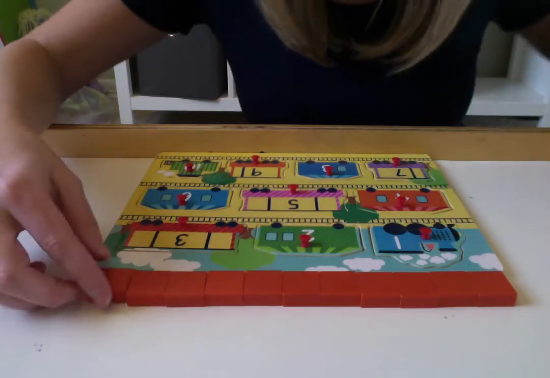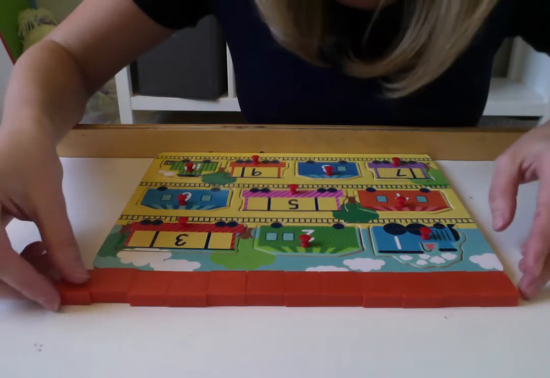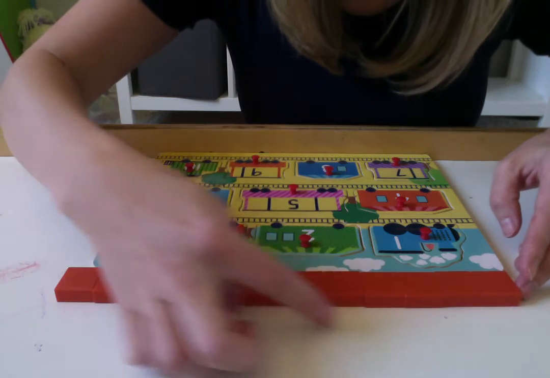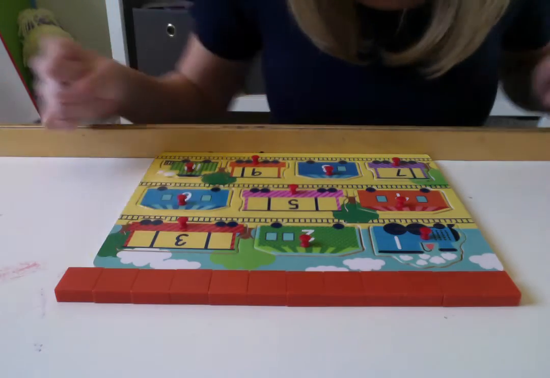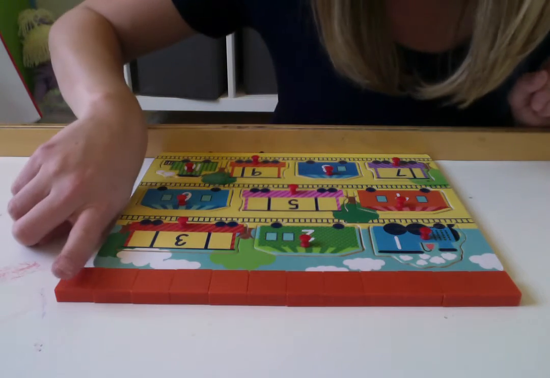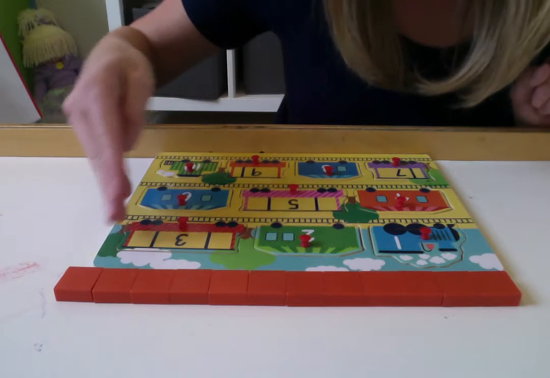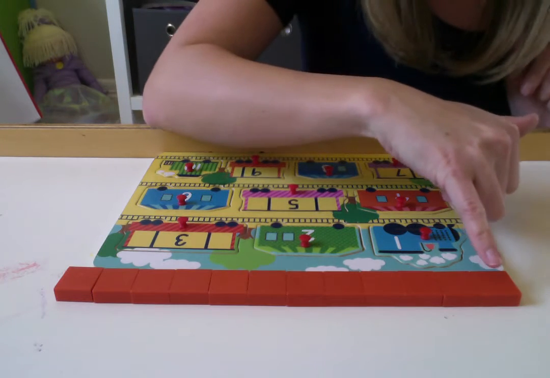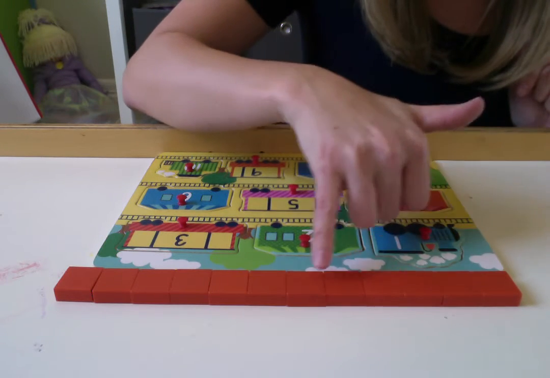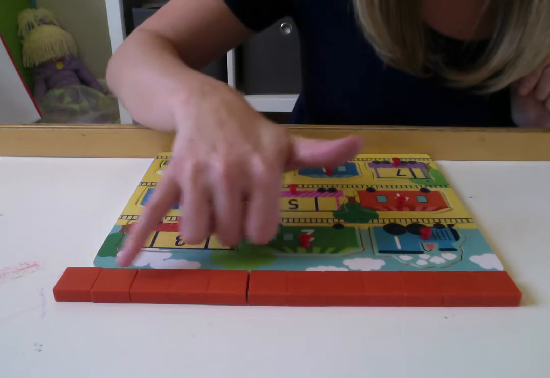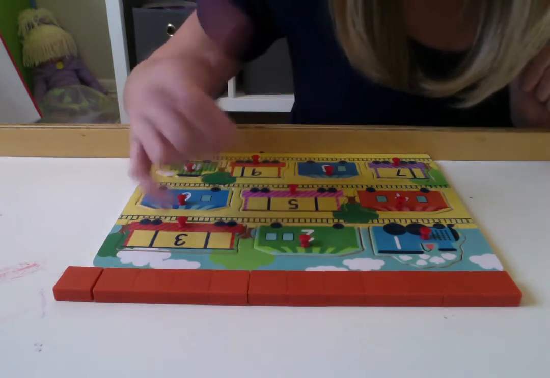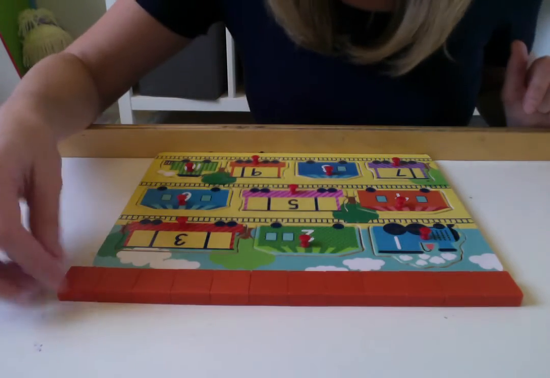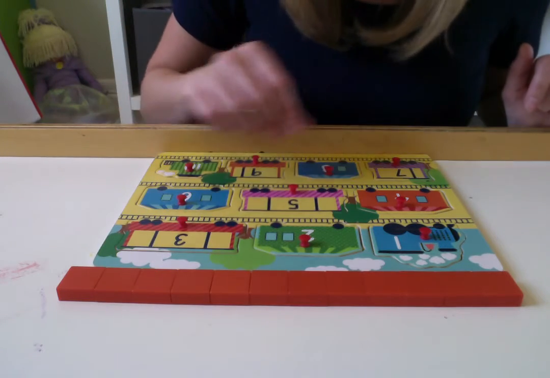I am measuring from one end to the other. All right, let's see if I can fit a whole other square in there. It doesn't really fit a whole square, so I'm going to say this is a half of a square at the end here. But let me count and see how many I've got. So 1, 2, 3, 4, 5, 6, 7, 8, 9, 10, 11 and a half. So I have 11 and a half of these orange squares that it would take to measure this puzzle.